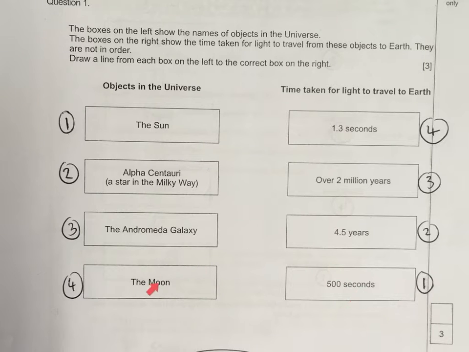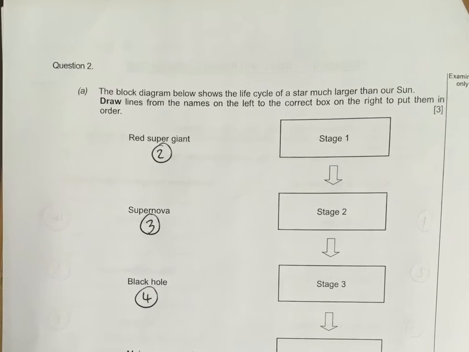I've got the moon, which is closest, so that's 1.3 seconds. So it takes light 1.3 seconds from the moon, then the sun, which is the next closest thing. Then it's going to be the star from our own Milky Way, which is 4.5 years, and then another galaxy, which is over 2 million years. So big distances there. Then we go to question 2, and again, it's another matching up question.